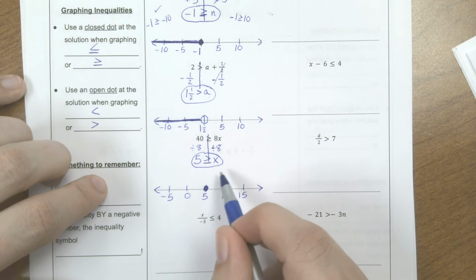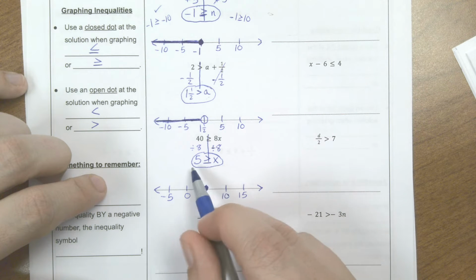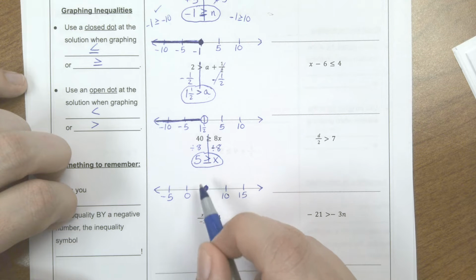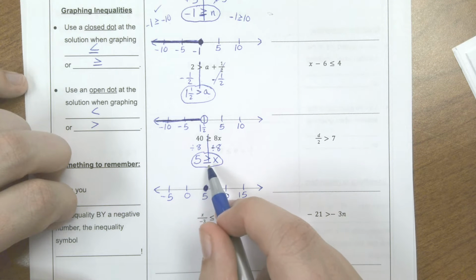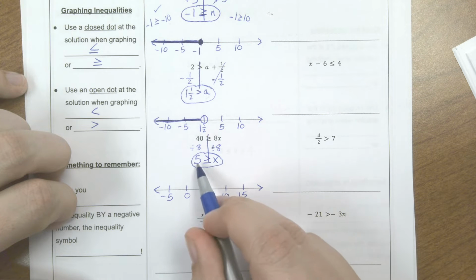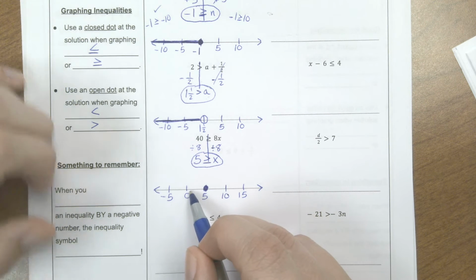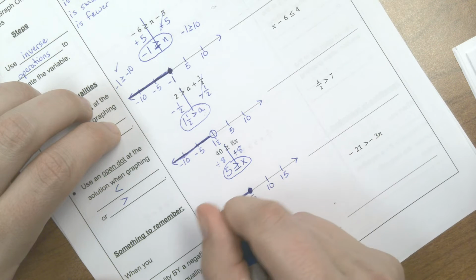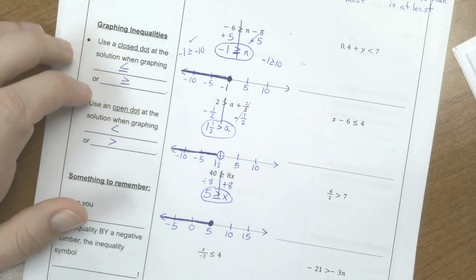Which numbers make this inequality true? So is 5 greater than or equal to 0? Is 5 greater than or equal to 10? 5 is greater than 0, so I'm going to go in the direction that makes the inequality true, that way.